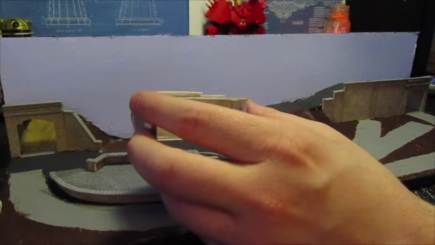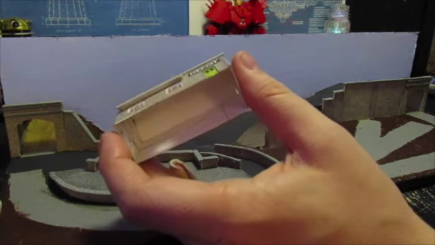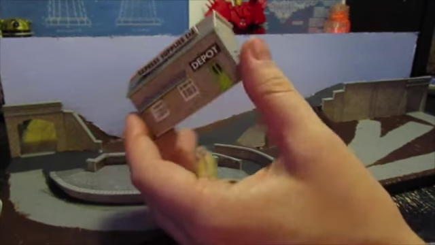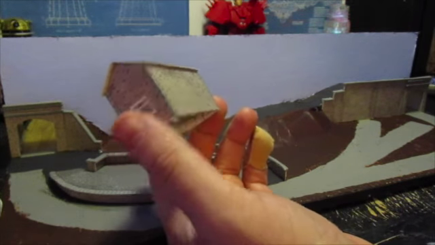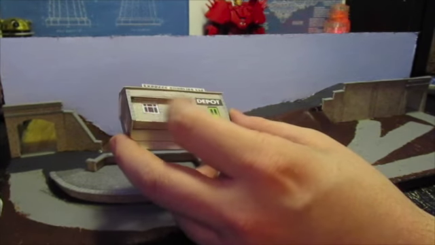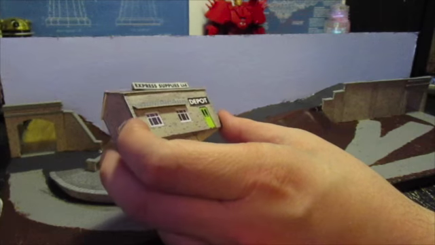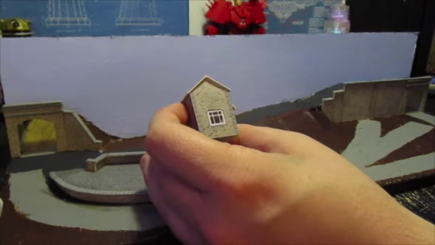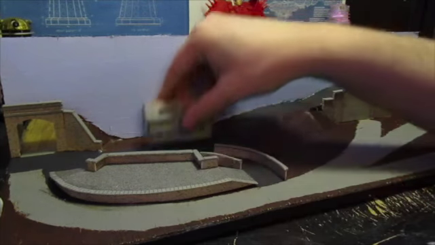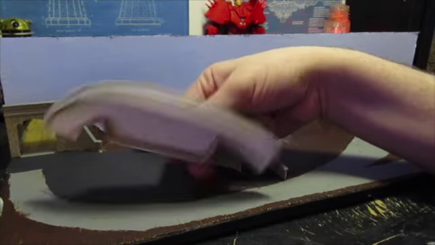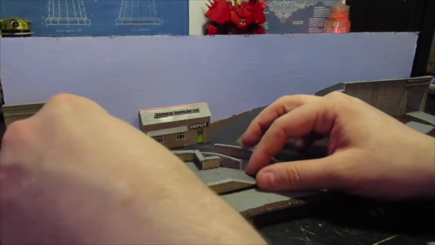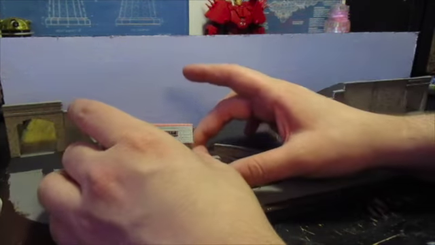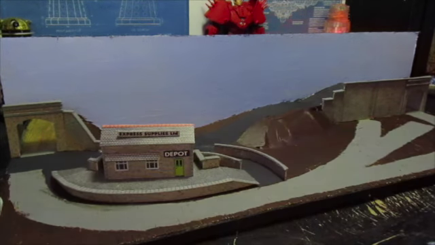I've basically just made this from leftover pieces of building models, previously built models. I can't speak today. And leftover stone backing, and again the same with the platform has just been made. Obviously I haven't stuck these down yet, but they will be once the grass is on and the station will be in place as well.